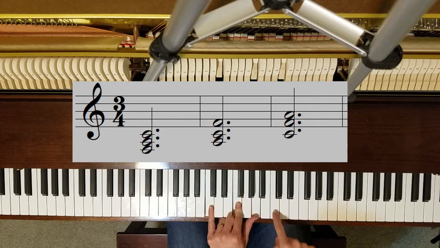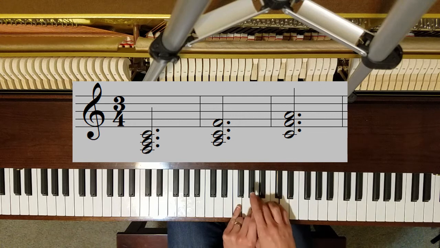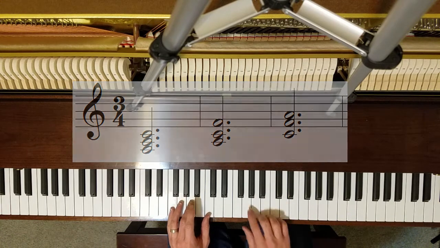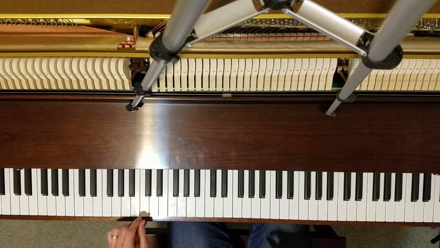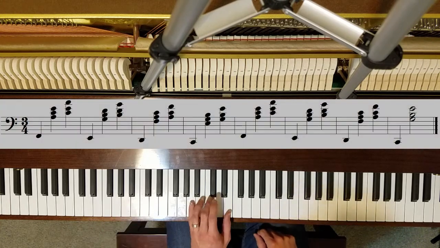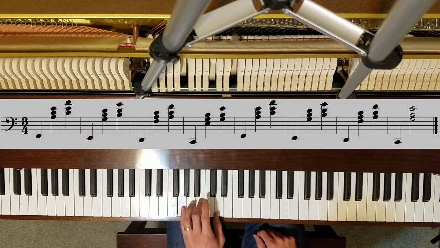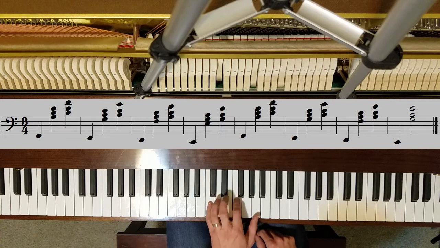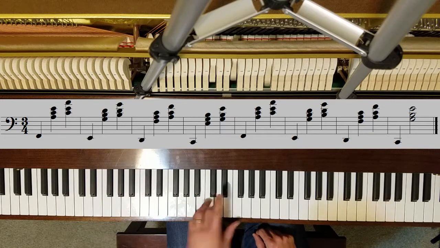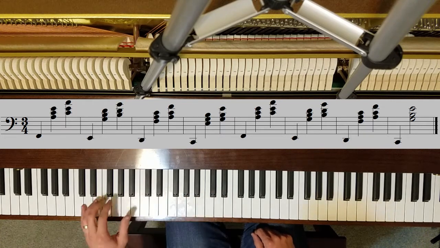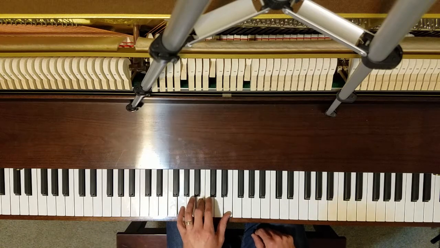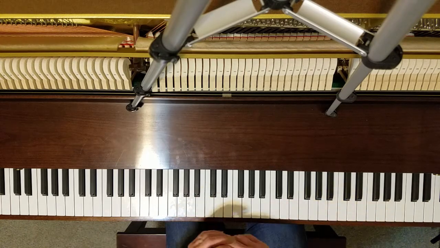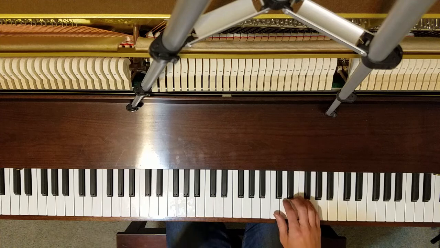If I were to cut and paste again, I would just be an octave higher of what I was already doing. Same idea. And then you could, that's just a way of giving it a little bit more movement.